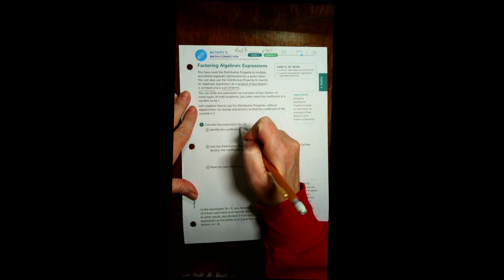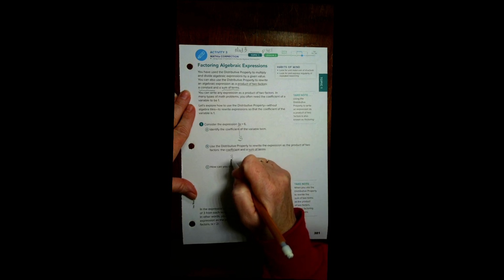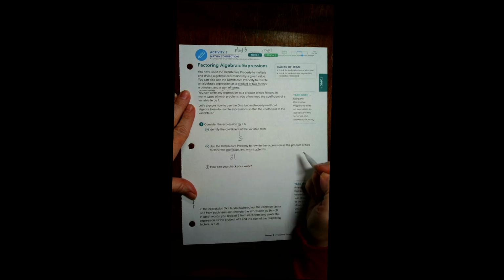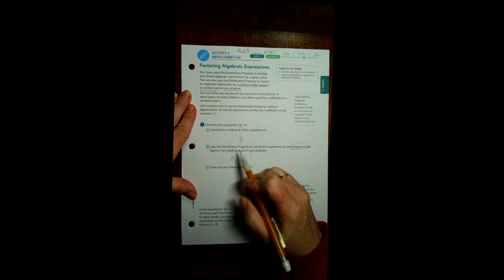Identify the coefficient of the variable term. Well, the coefficient is the number associated with the variable, so the coefficient is 3. Then it says use the distributive property to rewrite the expression as a product of two factors, the coefficient and a sum of terms. So the coefficient is 3, and it's the product of two factors.